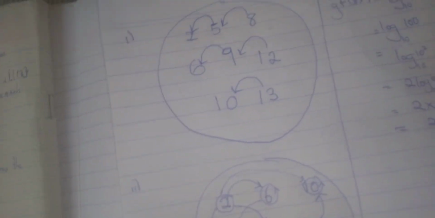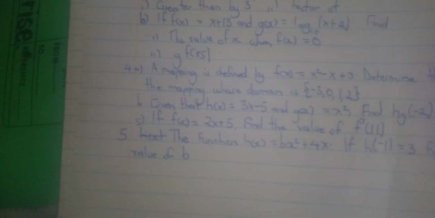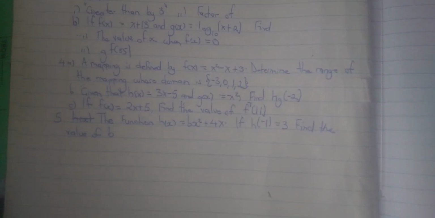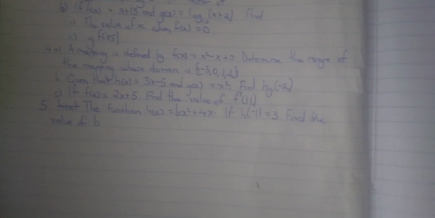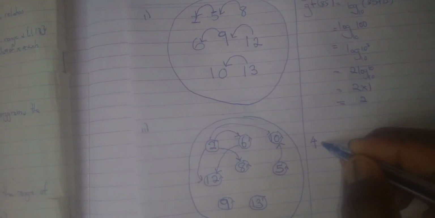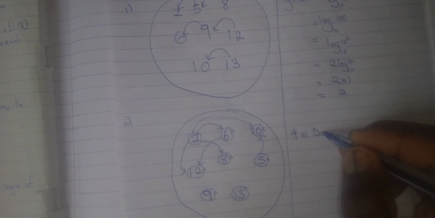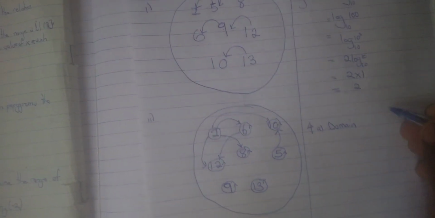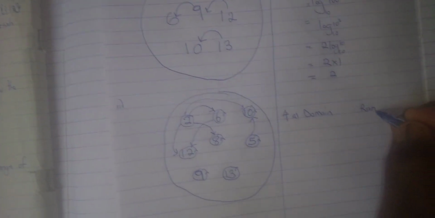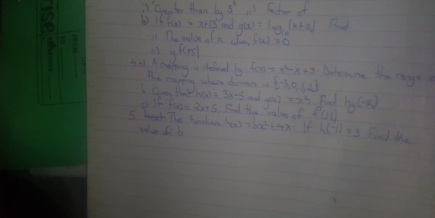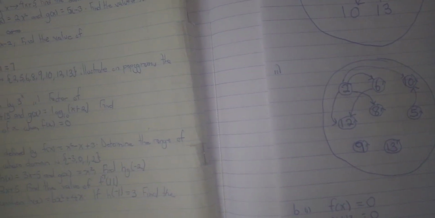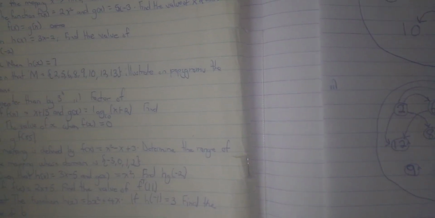Then let us look at another question which says a mapping is defined by f of x, determine the range of the mapping whose domain is this. So they have given us the domain. We are looking for the range. In the domain we have the numbers -3, 0, 1, then 2.